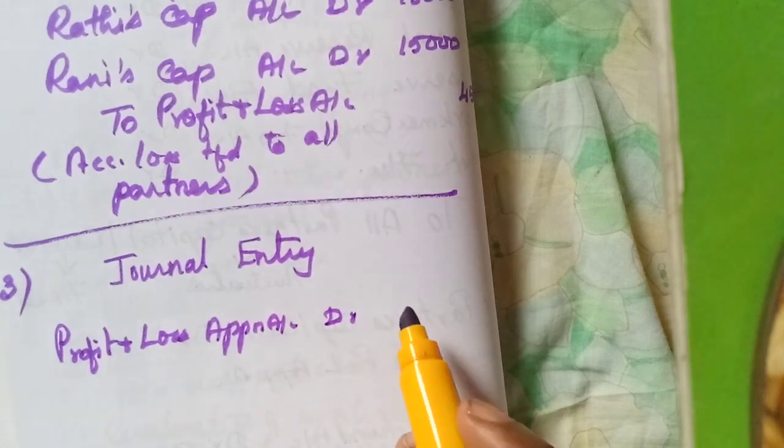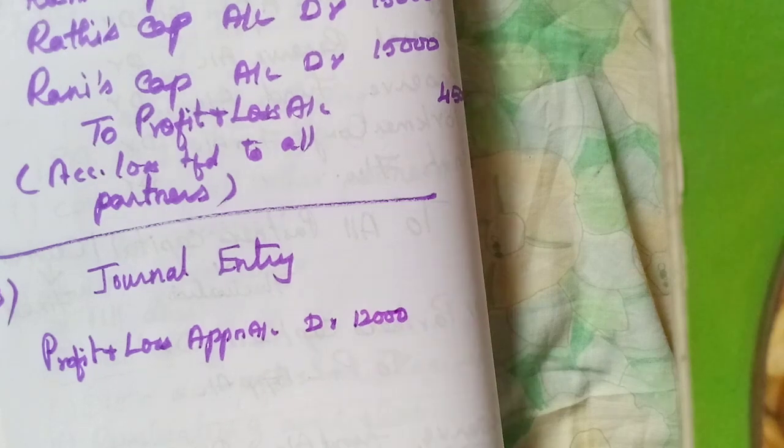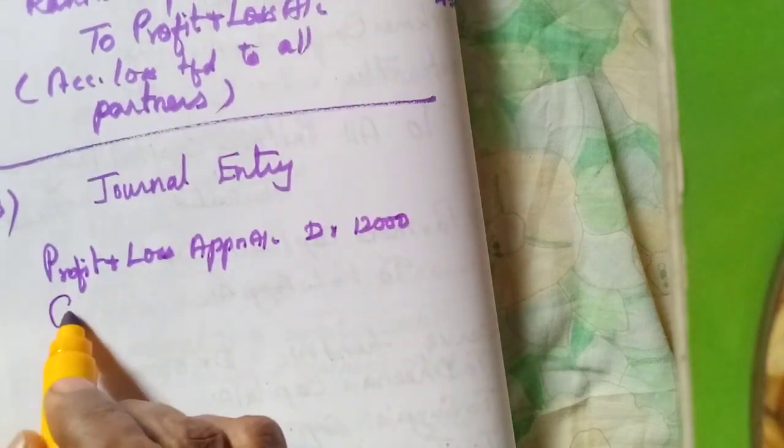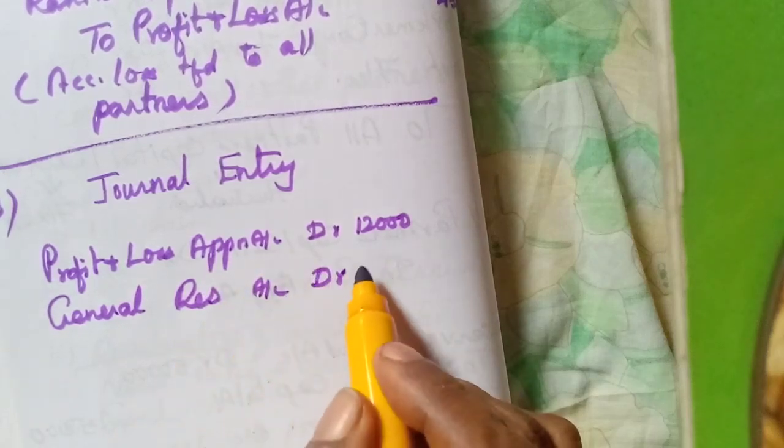Profit and loss appropriation account debtor 12,000. General reserve account debtor 24,000.